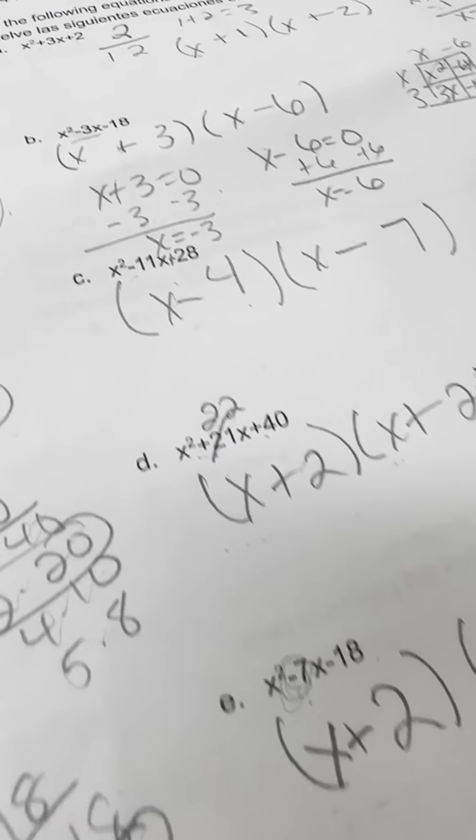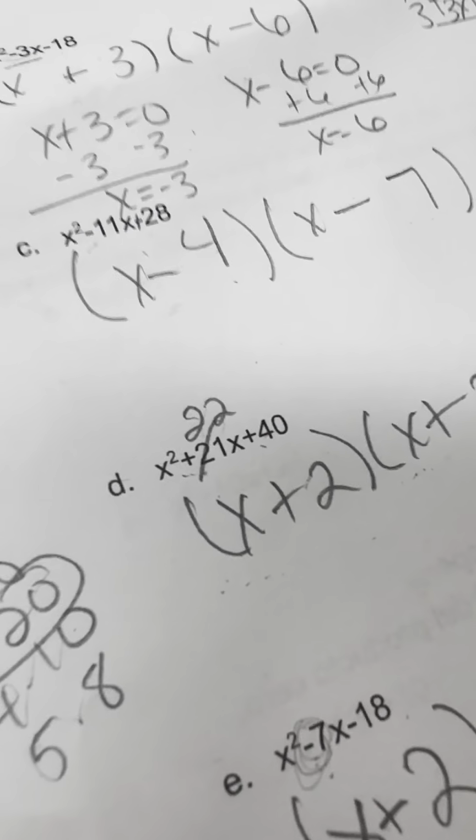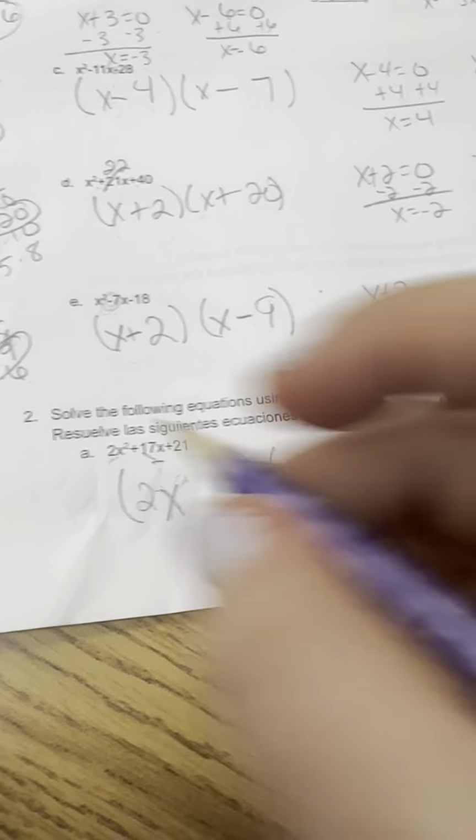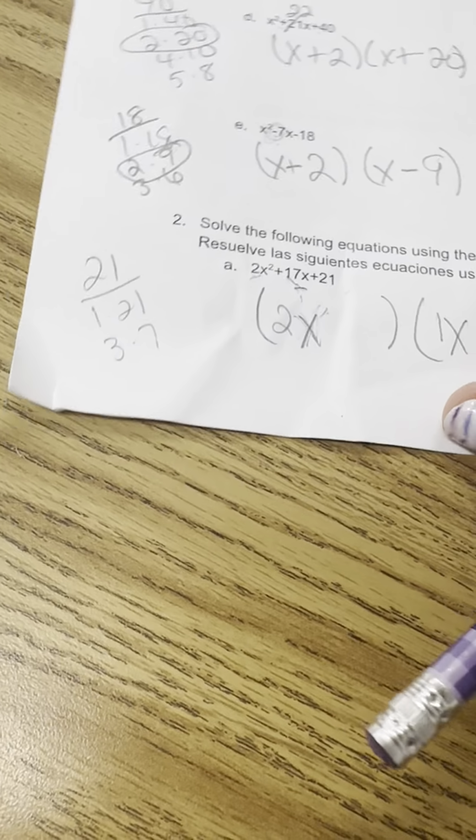Then I need to figure out what are my factors of 21? So my factors of 21 are 1 and 21, or 3 and 7. Those are my only options.